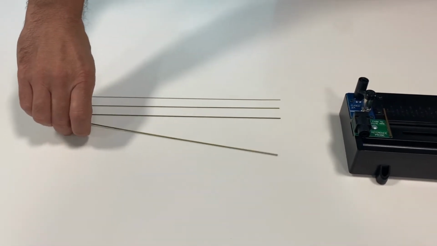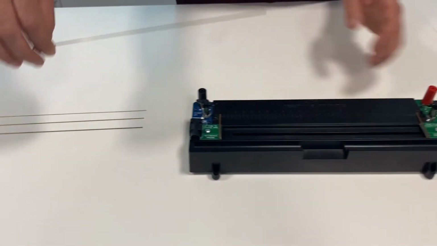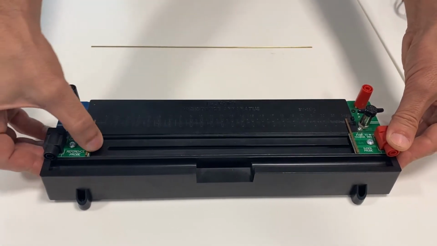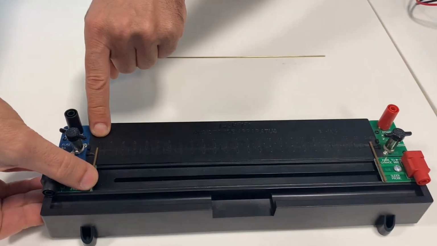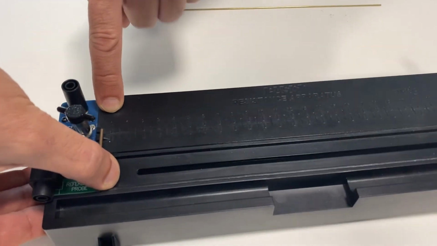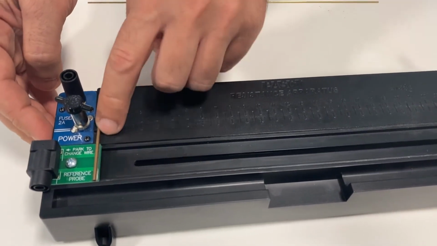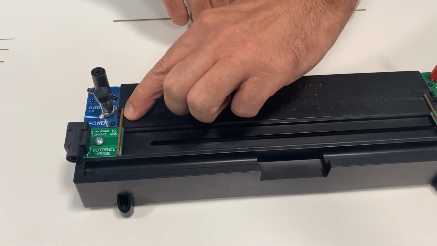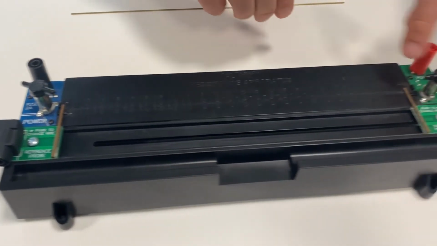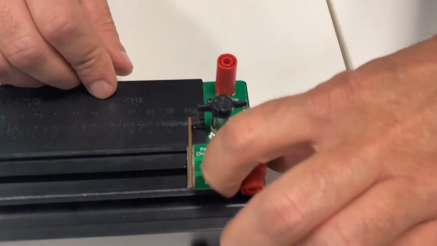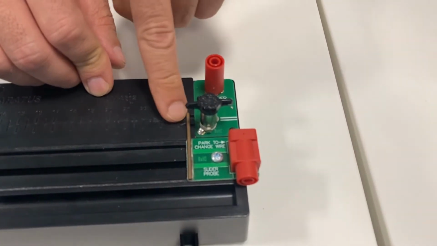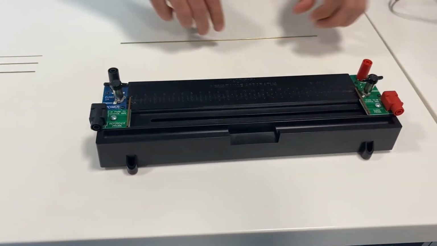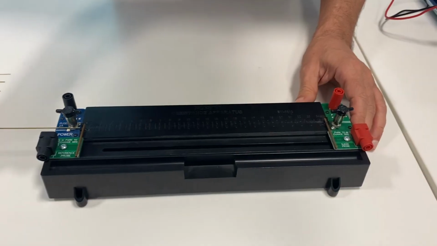Now, for example, let's say that I want to insert this wire into the apparatus. Notice that each of these 2 connectors can be slid past the 0 for this one. This is the 0. So if you slide it past the 0, there is a piece here which will lift up this connector part. Once it is lifted up, you can insert the wire underneath. We'll do the same thing for the other side. So this is the 24 centimeter mark. So I'm going to push it past that. So now it is lifted, and then I can unscrew these 2 mounts and insert my wire underneath.